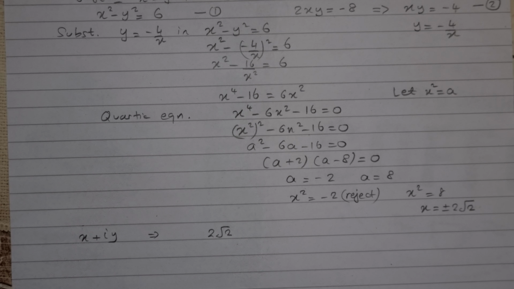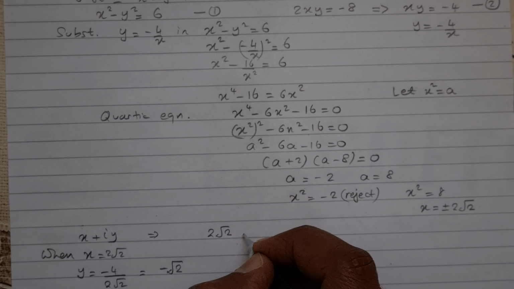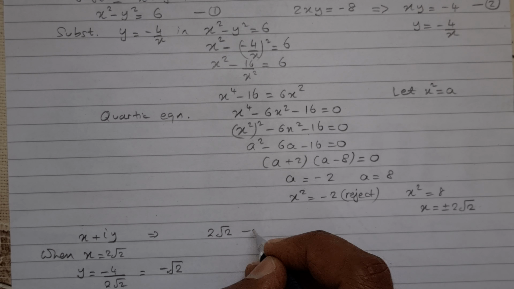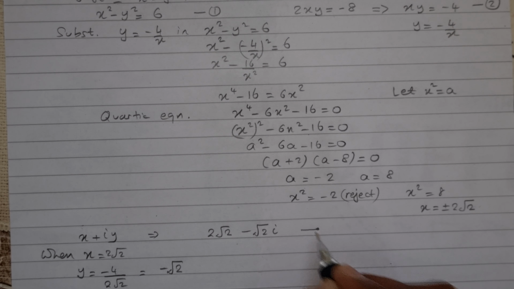And when x is equal to 2 root of 2, we have y, which is equal to -4 divided by 2 root of 2. And this leads to minus root of 2. So the first complex root has y as minus root of 2, that is minus root of 2 i. So this is my first one.